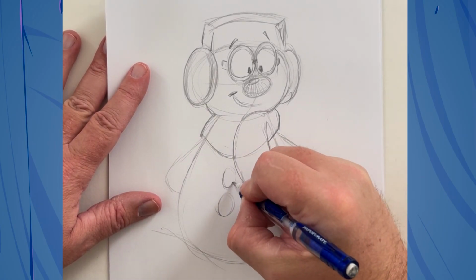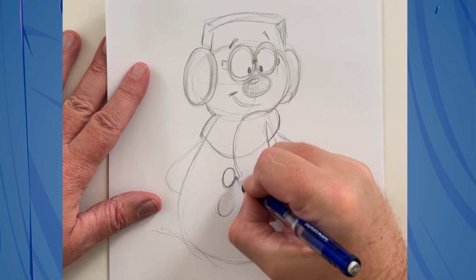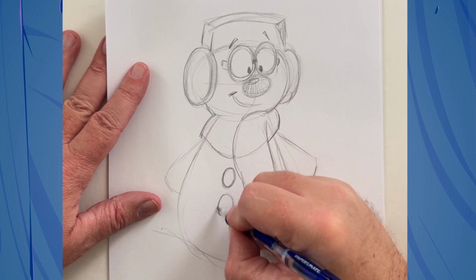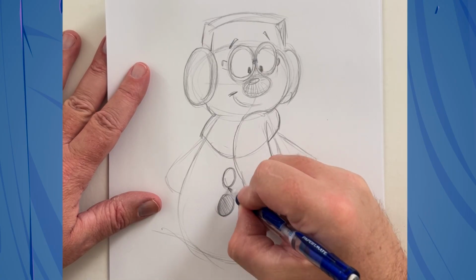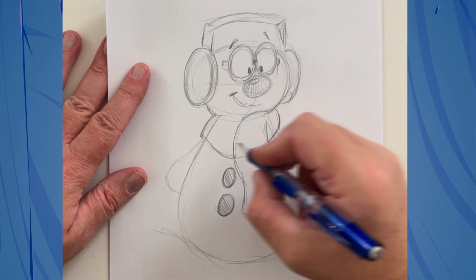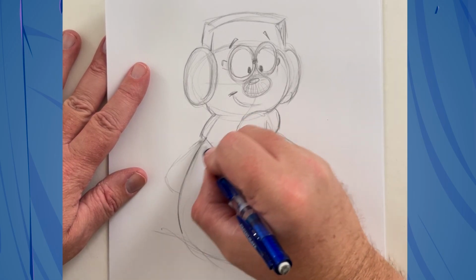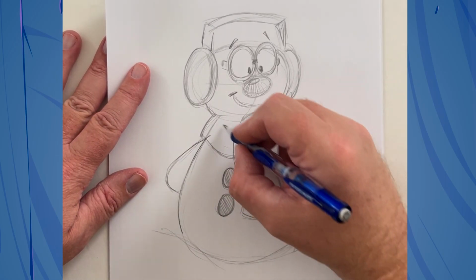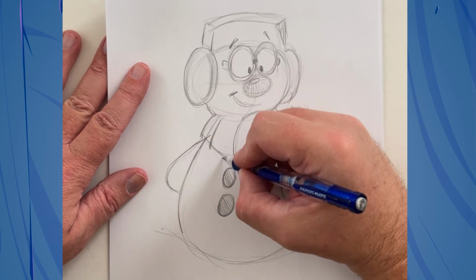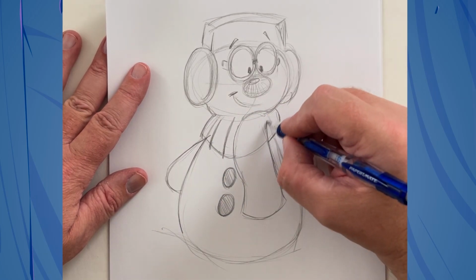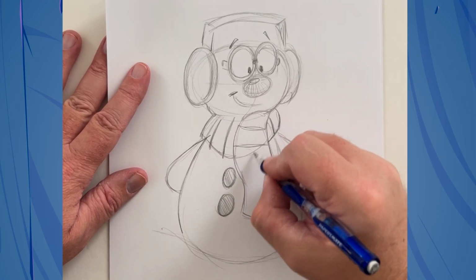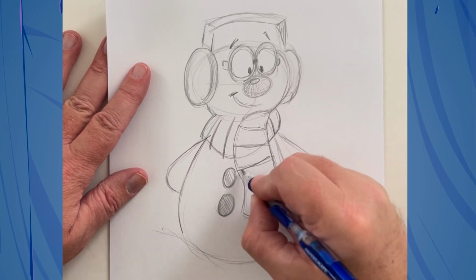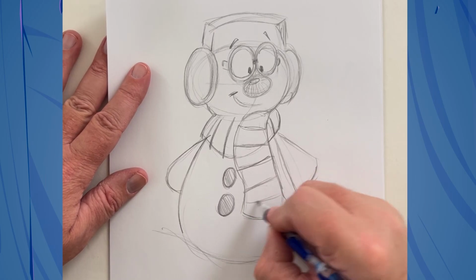And here we go. Again, like the buttons, what could they be? They could be cookies, they could be coal, they could be rocks, they could be buttons. They could be bottle caps, any shape. It doesn't have to be a circle. They could be square, an octagon, a hexagon, different shapes altogether, triangle. And let's just get the little scarf there, little lines there. All right, that looks fun.